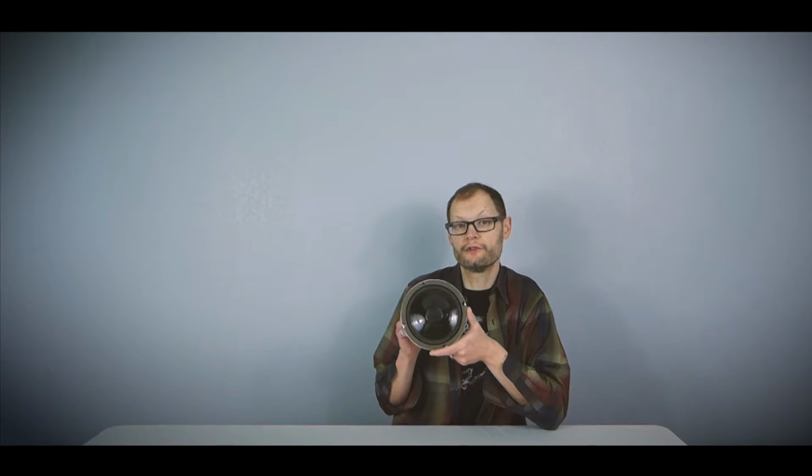Now the third speaker in a 3-speaker system is the mid-range. Now this speaker is going to be a little bit smaller than the bass speaker, but a little bit bigger than the high frequency speaker, or the tweeter. This is known as a mid-range speaker. Now on most one-speaker systems, this is going to be the type of speaker that you'll find.